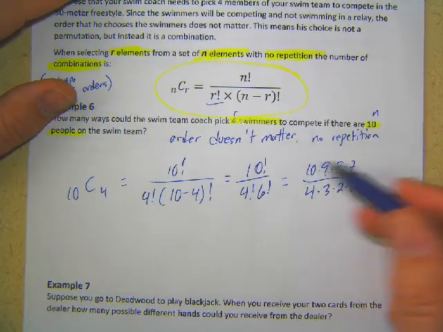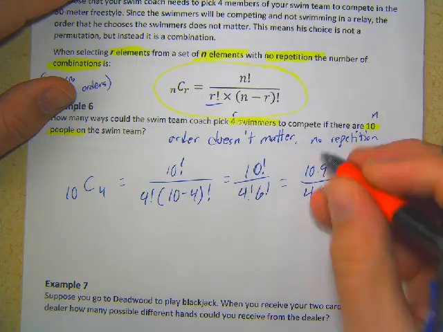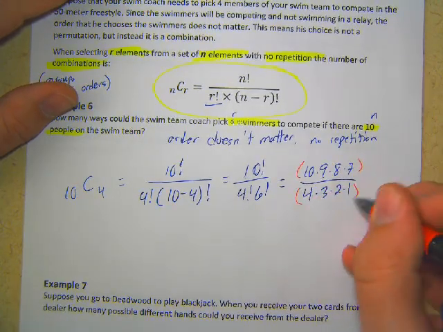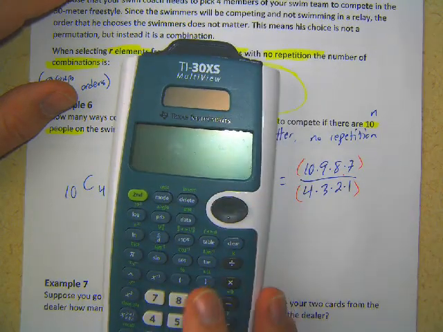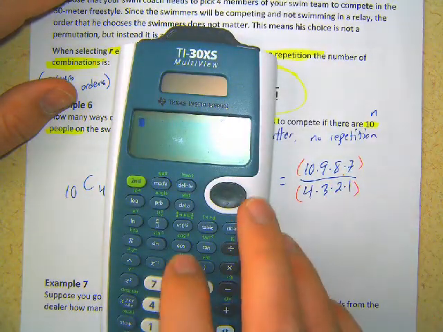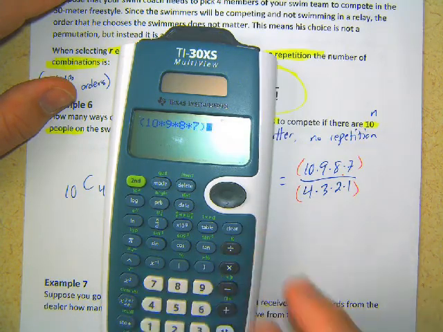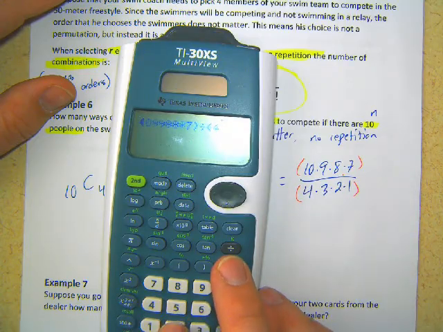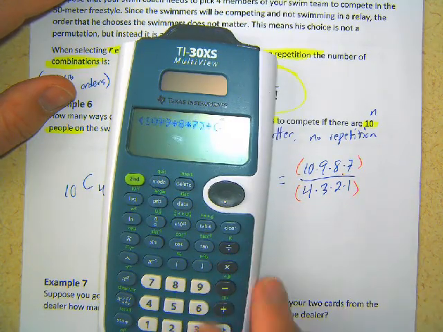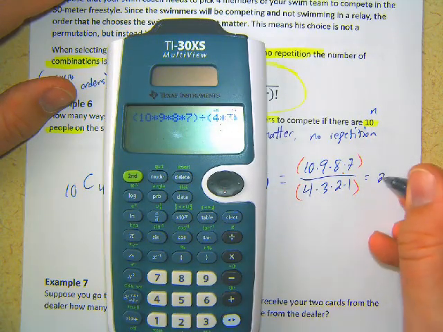So instead of just multiplying for an answer, we have to take that and divide by the bottom. When you divide this, make sure you do the top, do the bottom, and then do the division last. Your calculator doesn't know about division bars, so make sure you type parentheses. You can type it all in your calculator at once. As long as you have the parentheses, you can type in 10 times 9 times 8 times 7, close it, divide, do parentheses around the bottom, 4 times 3 times 2 times 1, and you do get the answer that way. You've got to make sure you put some parentheses. So the answer is 210.